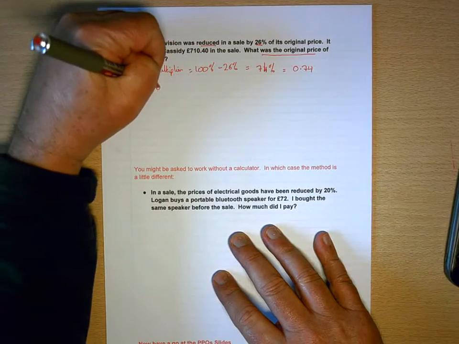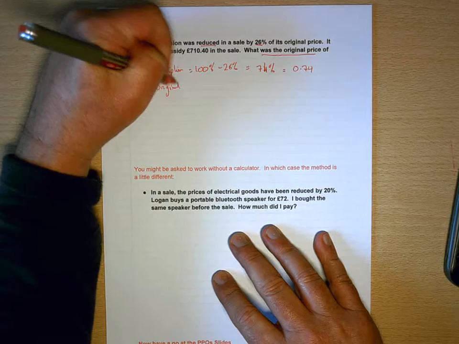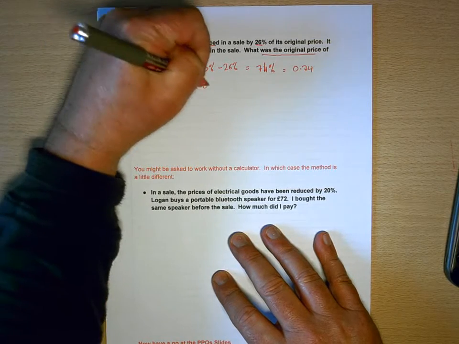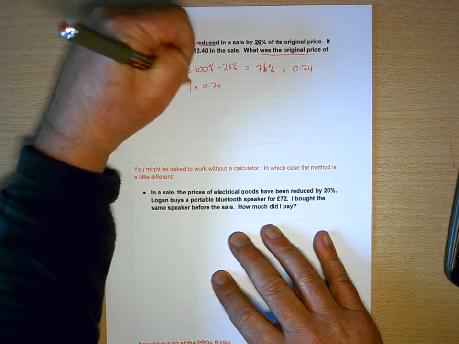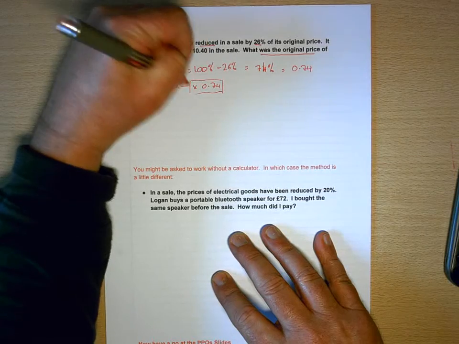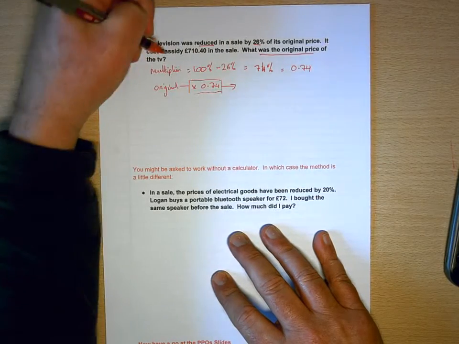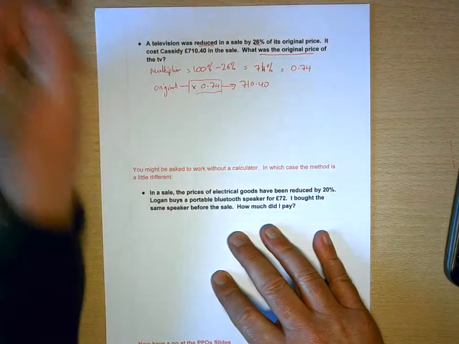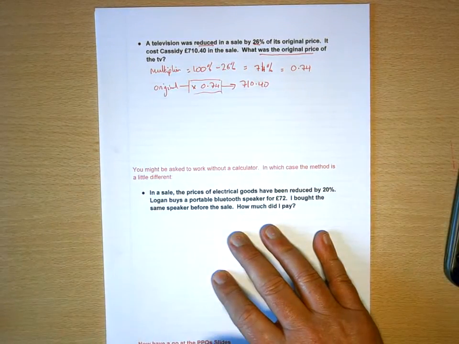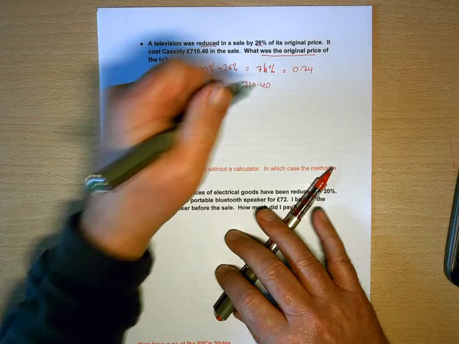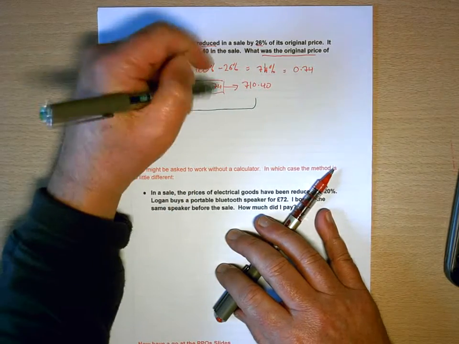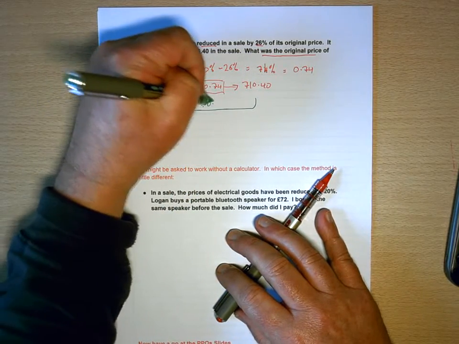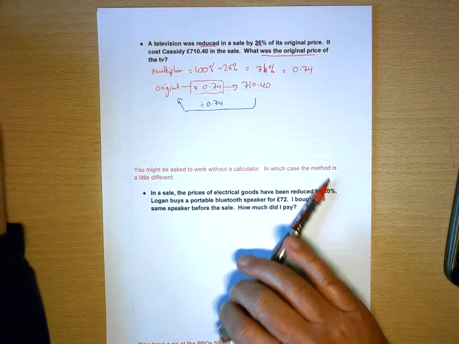So the original times the multiplier gives me the £710.40. And I want to work out what the original is, so I have to go backwards through my machine, which means I've got to divide by 0.74.